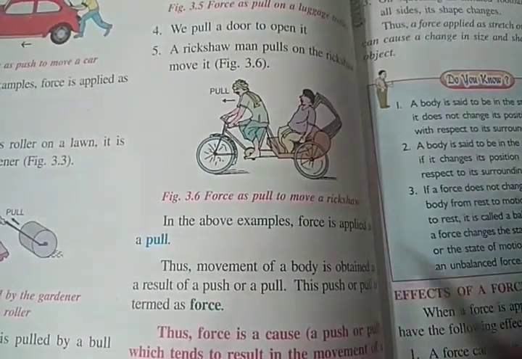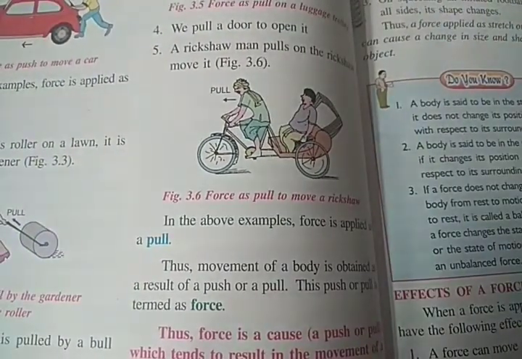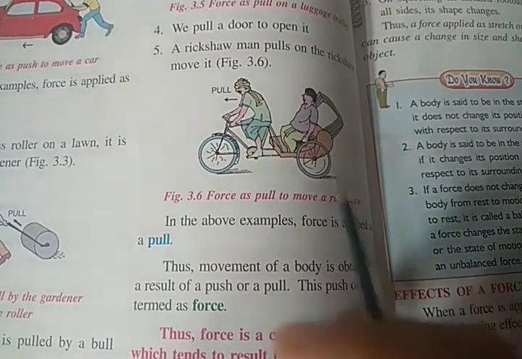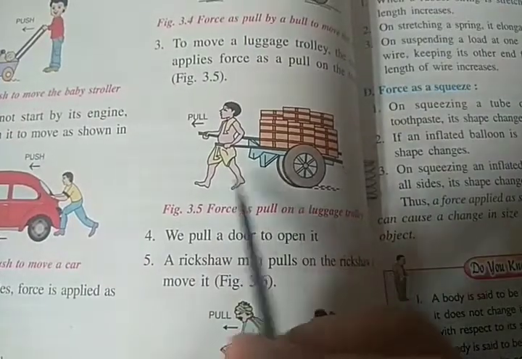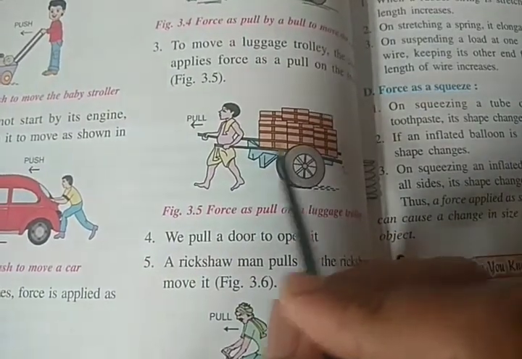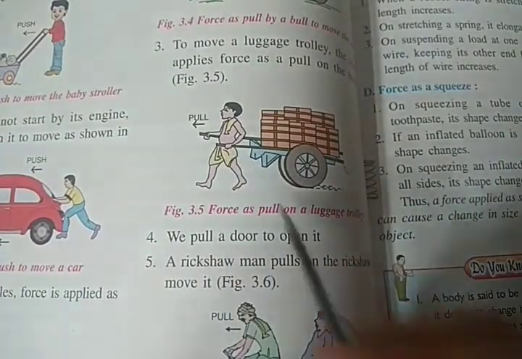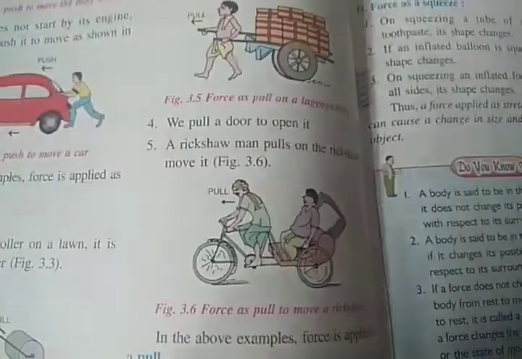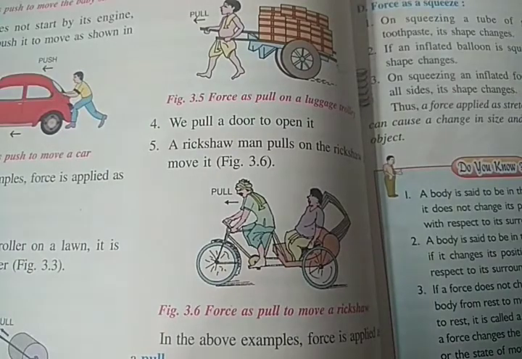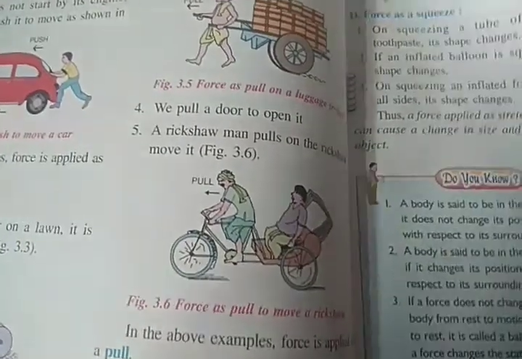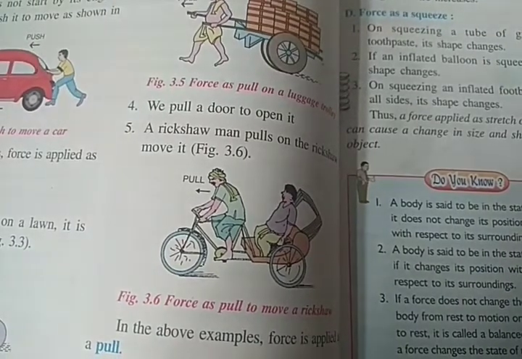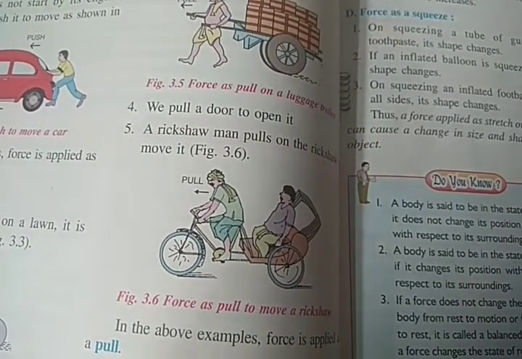Now if you go to Calcutta, you will see hand pulled rickshaws also. People will be sitting over here, and a rickshaw puller will be pulling the hand pulled rickshaw. So these are the examples of force. This is the introductory video to forces. In the next video we are going to look at the effects of forces.